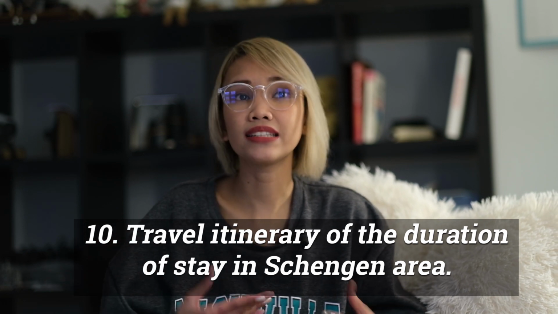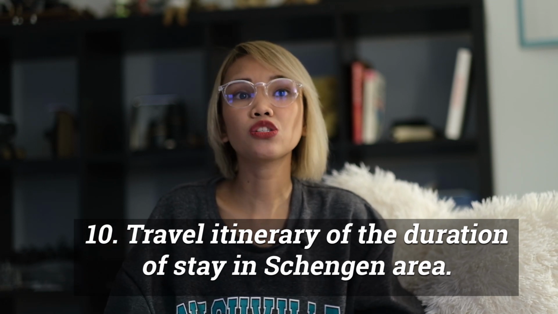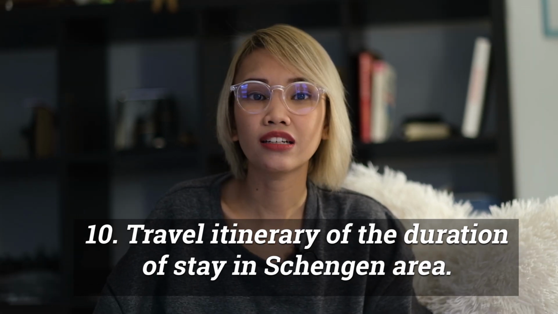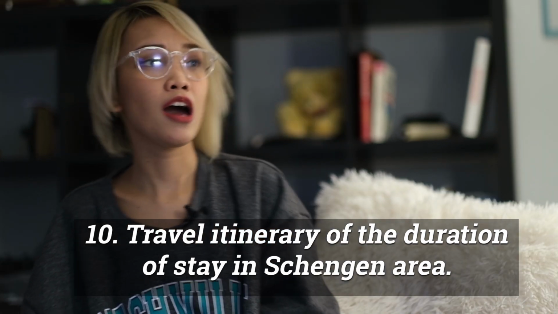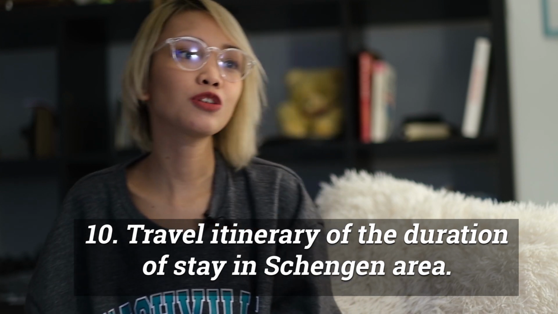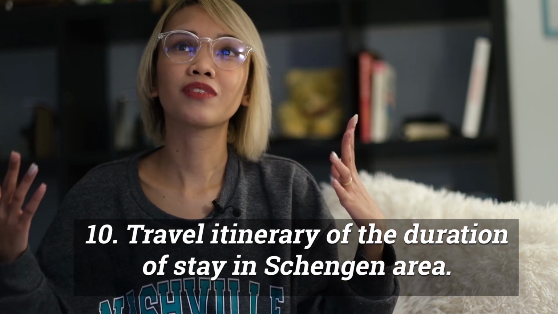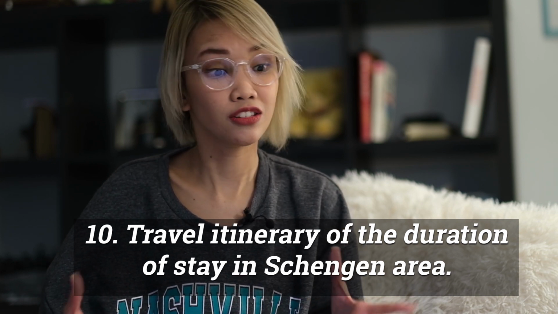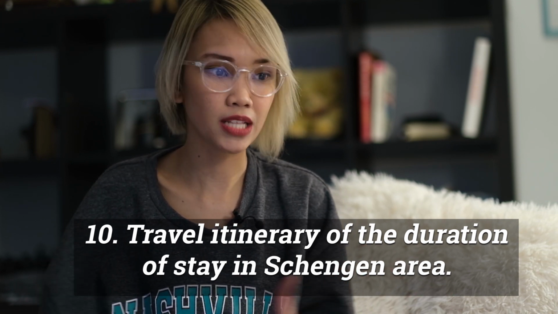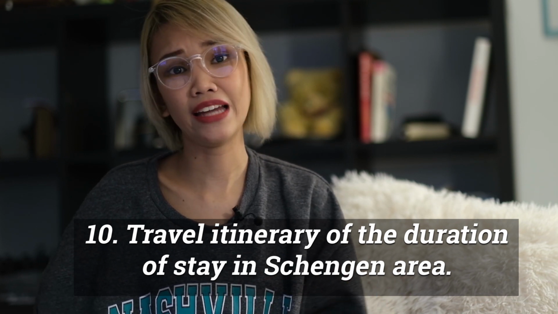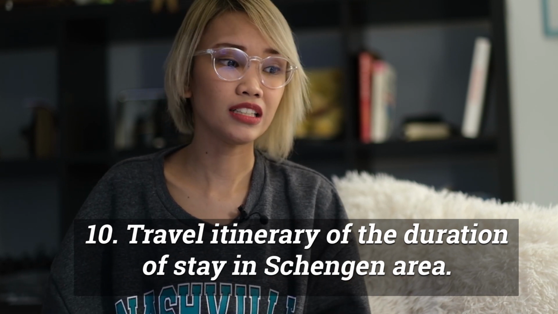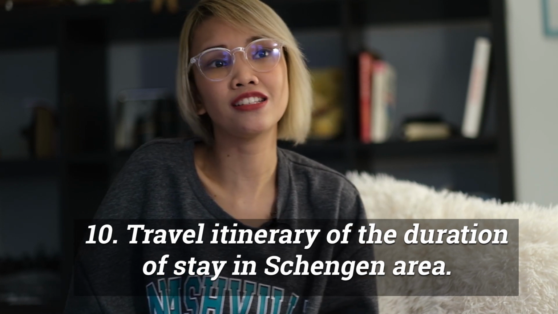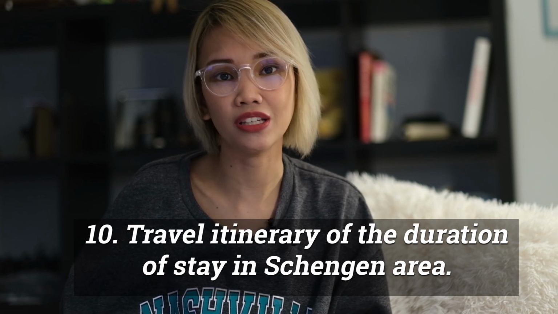So, kailangan detailed itinerary. Please do avoid creating an itinerary that looks like storytelling. Like, wake up 6 a.m., have breakfast 7:30, and then go to this. Guys, the more you make your itinerary complicated, the more it looks like you're just trying to tell a story or it seems like you copied it from the internet. They can deny you with that because an itinerary should be personalized because it's your travel plan. It's not someone else's travel plan that you should copy from the internet.